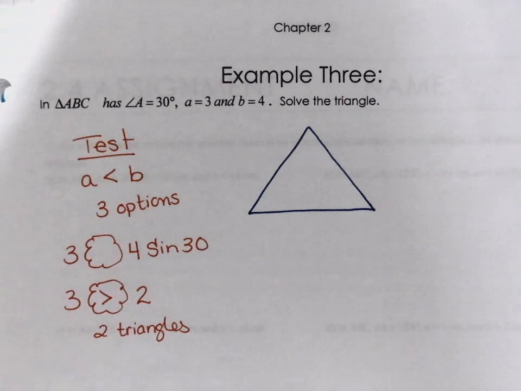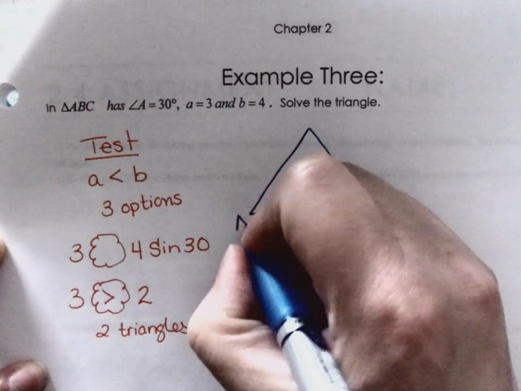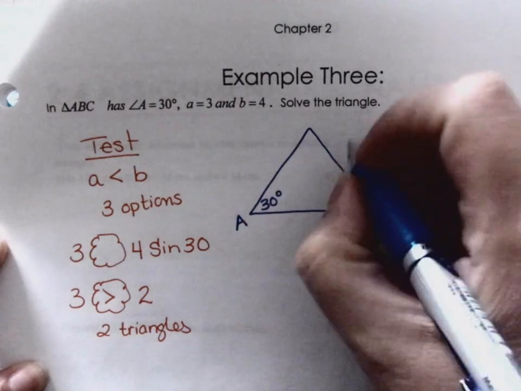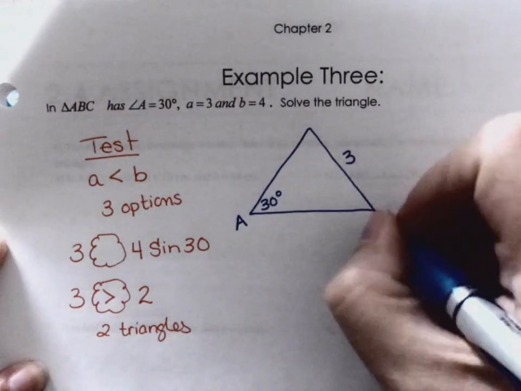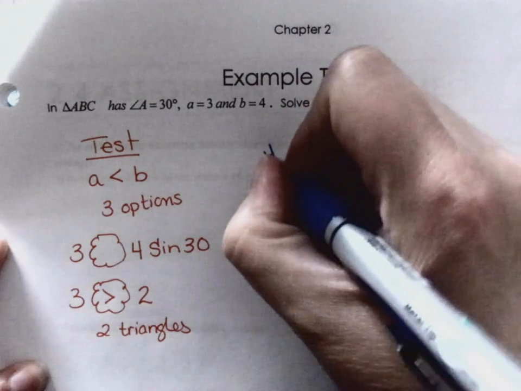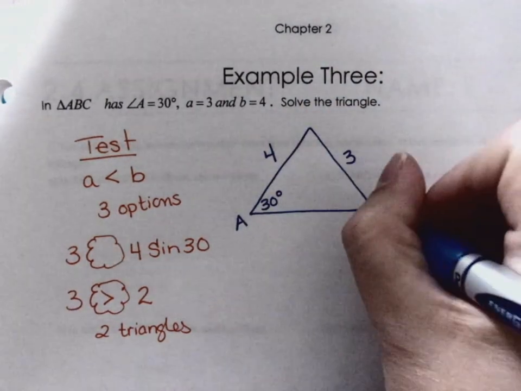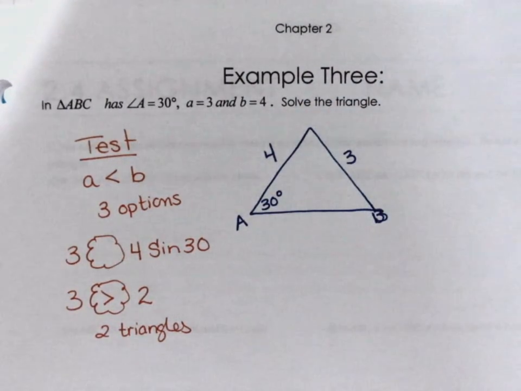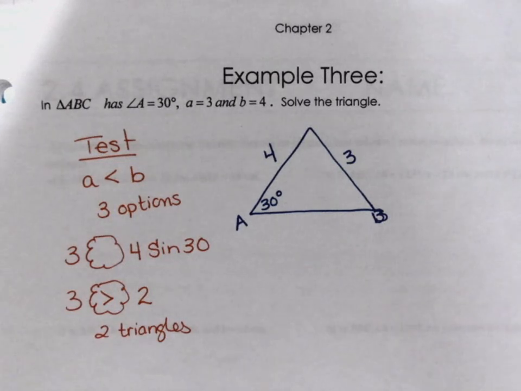Okay, label your triangle appropriately. Did you get it labeled correctly? I put the C in first. Oh, good. Yeah. Thanks. Forgot that. Thank you, Vishal.